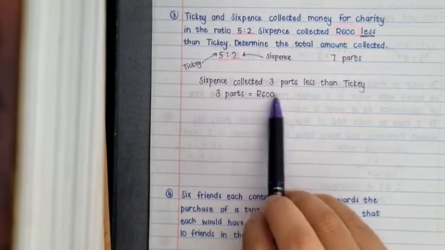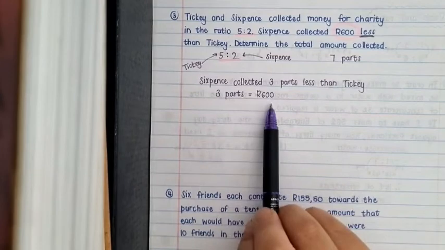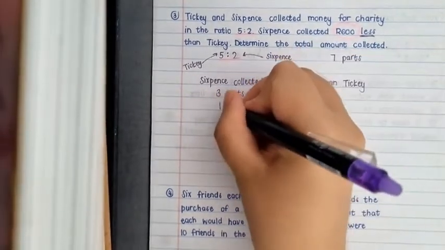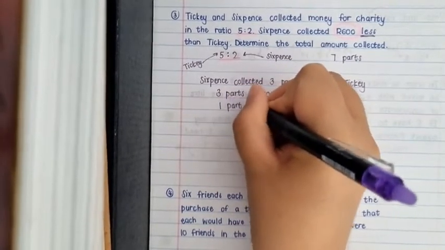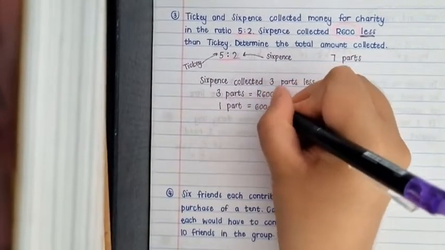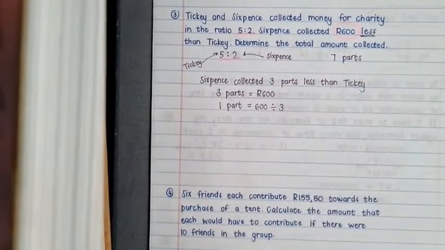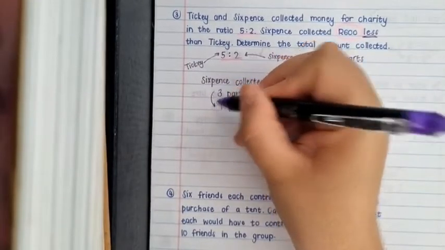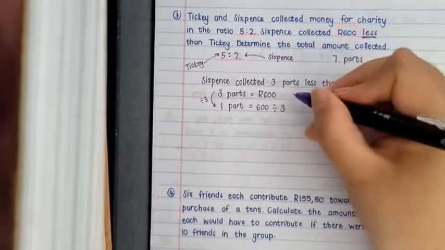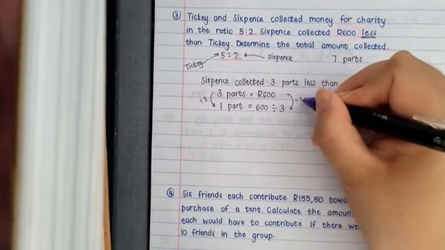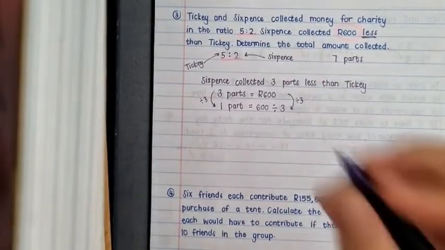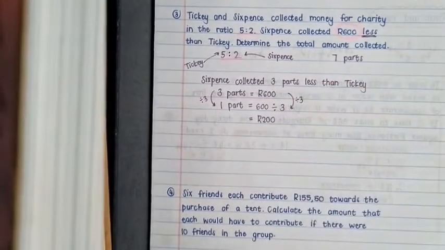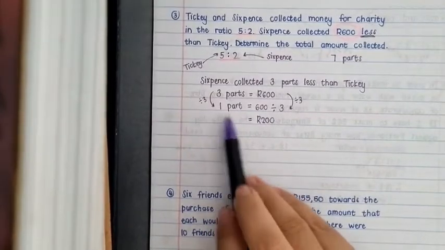Right, so Sixpence collected 3 parts less than Tikkie. 3 parts is equal to 600 Rand. So guys, if 3 parts is 600 Rand, we can work out what 1 part is. So 1 part is then going to be 600 divided by 3. It's almost like we're working in a ratio. To go from 3 to 1, I have to divide by 3. So then I do the same thing here. Again, I have to divide by 3. And what is 600 divided by 3? That is 200 Rand. Okay, so now we know what 1 part is equal to.